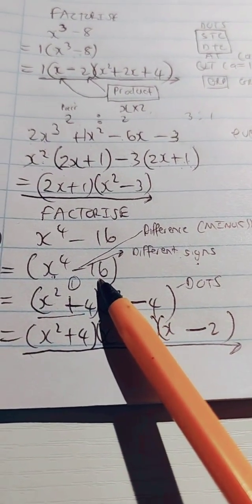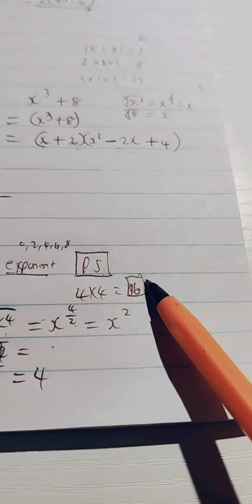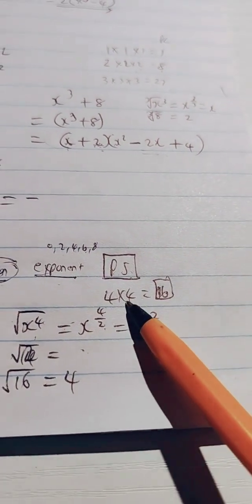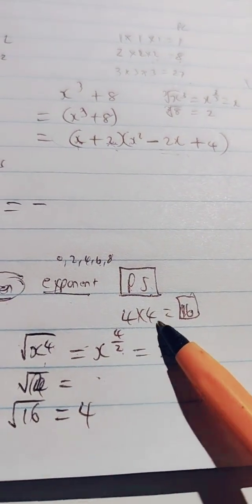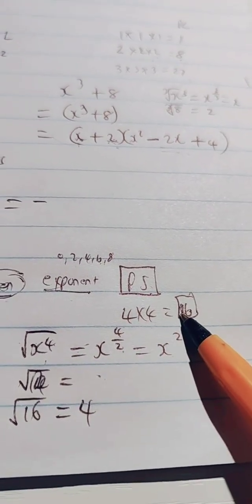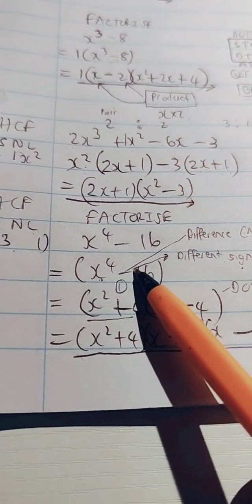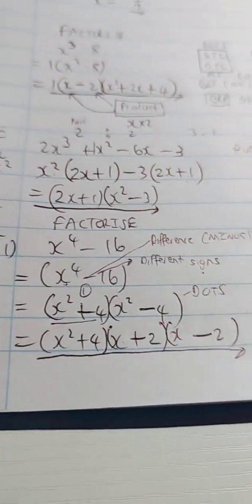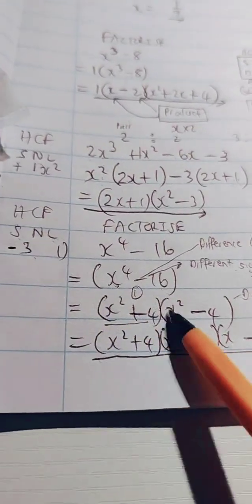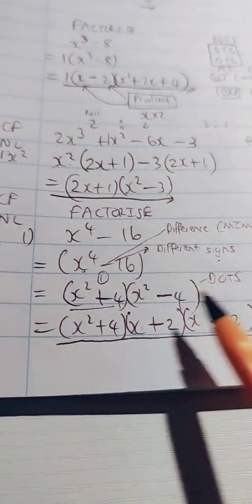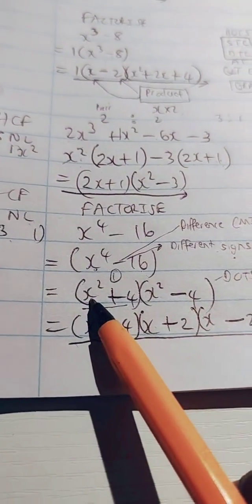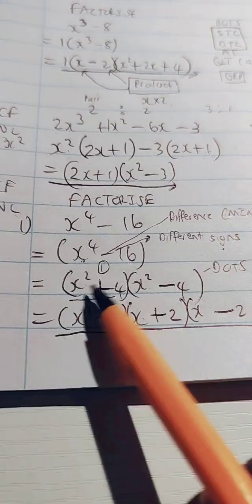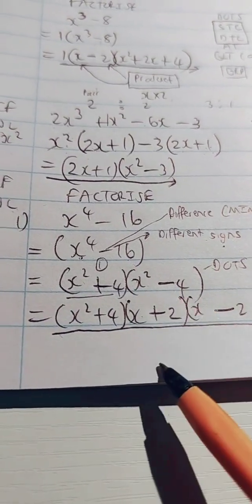16 is a perfect square number. Why? Because it is formed by multiplying a natural number by itself. So that's why we call this a difference of 2 perfect squares. So we can factorize it. How? We open 2 brackets. Immediately we open those 2 brackets, we know they are both 2-term brackets. 1, 2 inside the bracket, 1, 2 inside the bracket.